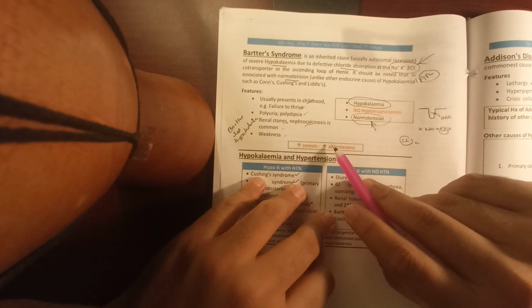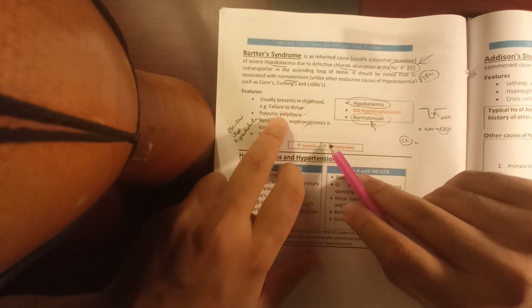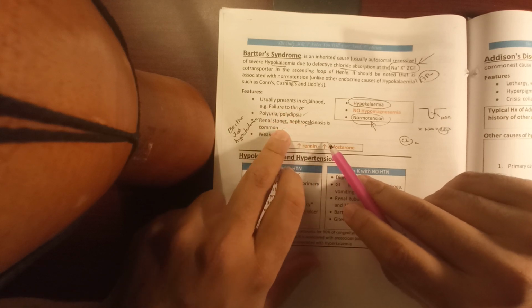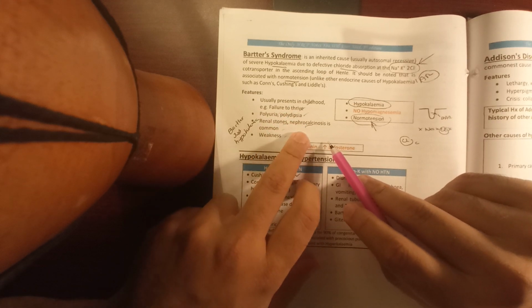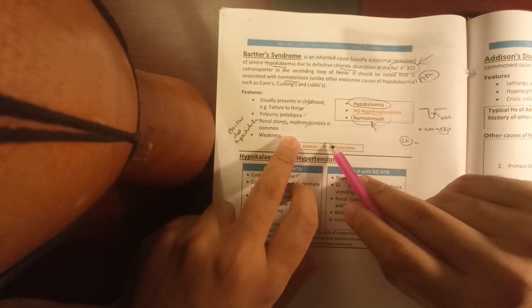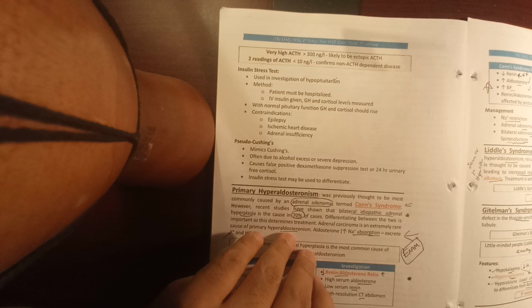Usually present in childhood: failure to thrive, polyuria, polydipsia, renal stones, nephrocalcinosis is common, which means there's something about calcium. Weakness is there. Just hypokalemia is the one you have to remember, and renin and aldosterone are both increased, just like Gitelman.